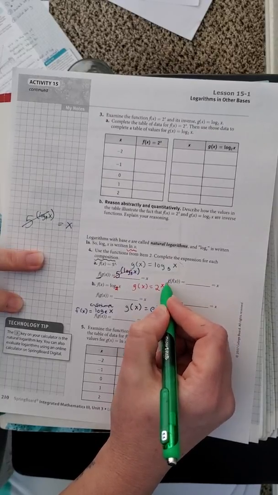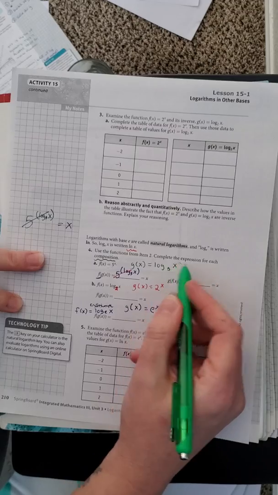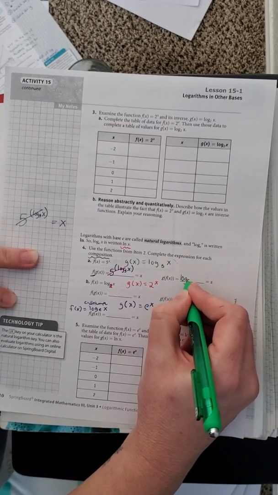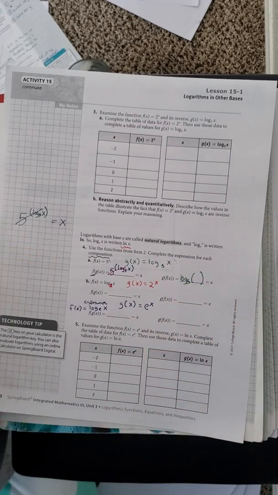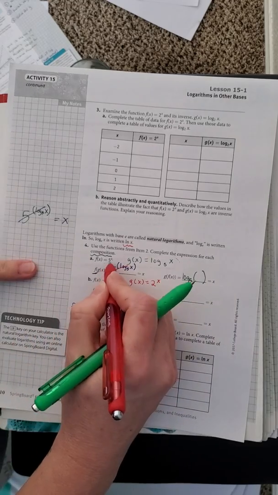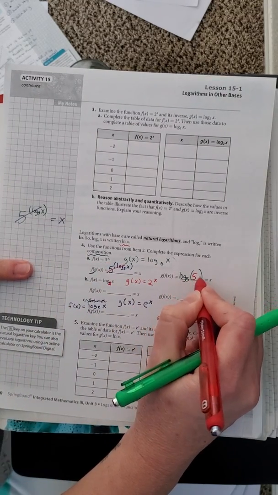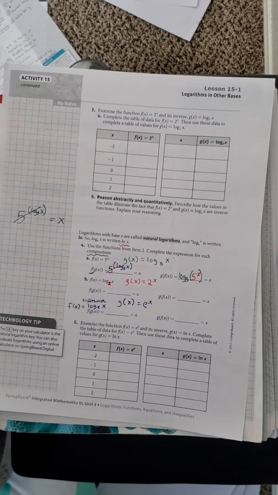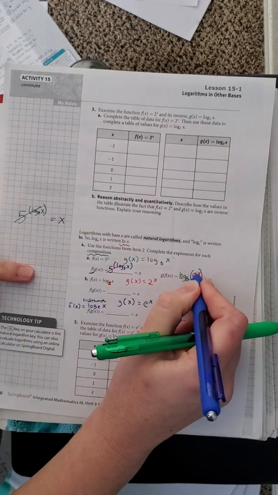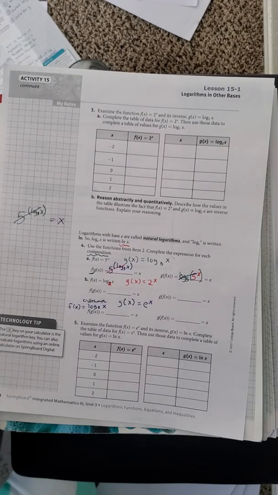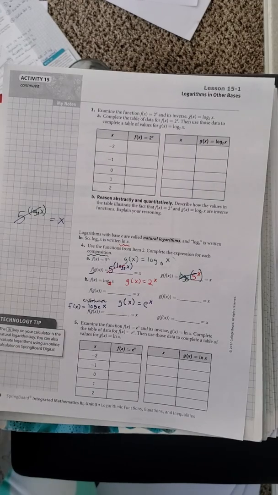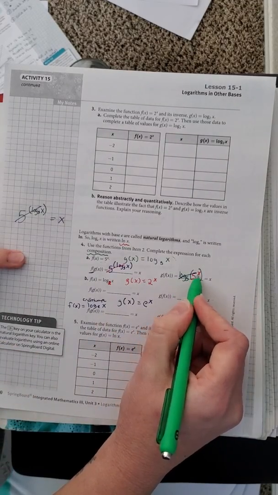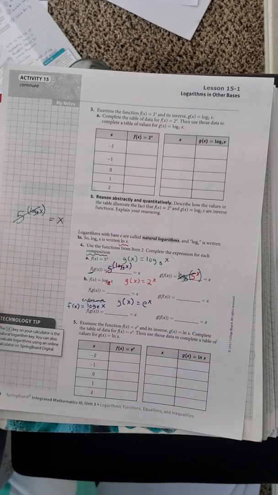So we're going to take the outside function g, which is this one, log base 5 of x, and then we insert the inside function, which is 5 to the x. And then what we said just a second ago is that logs and exponentials are inverses, so they cancel out. Log base 5 of 5, I just get x.